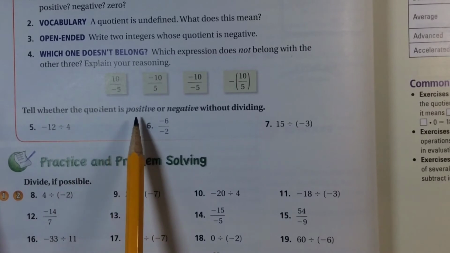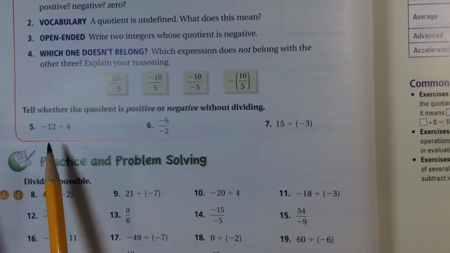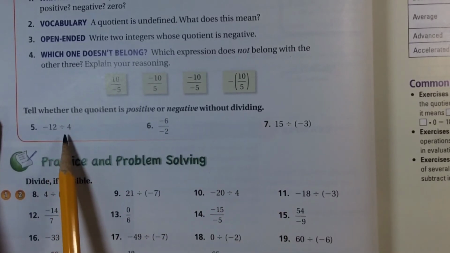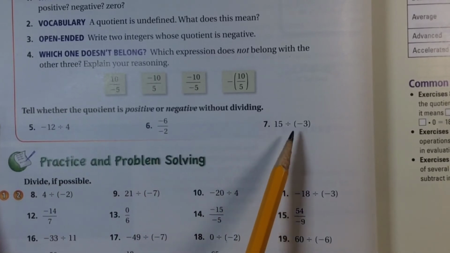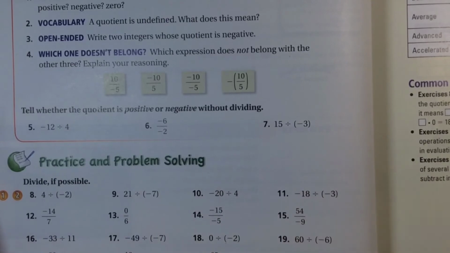Tell whether the quotient is positive or negative without actually dividing. Different signs, so it's going to be negative. Same sign, it's going to be positive. Different sign, it's going to be negative. Well, those were easy.